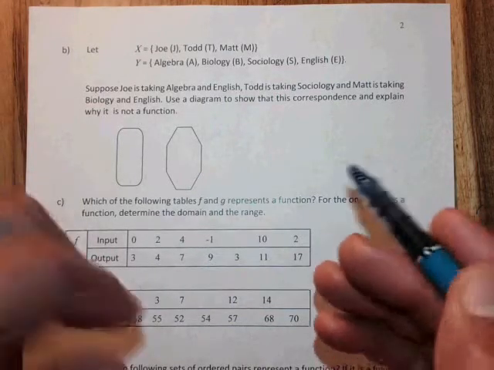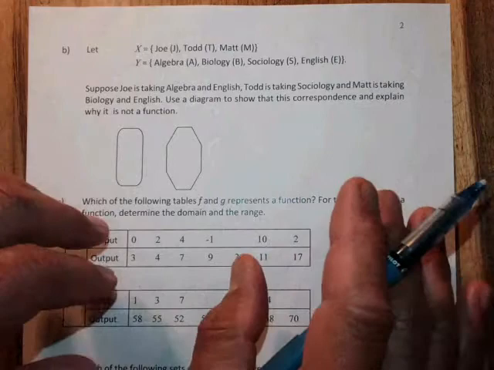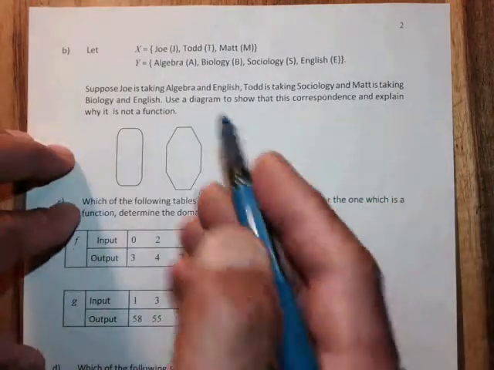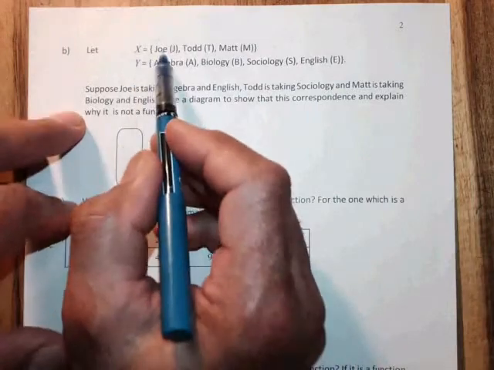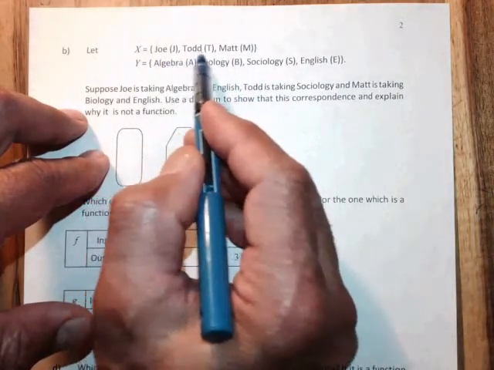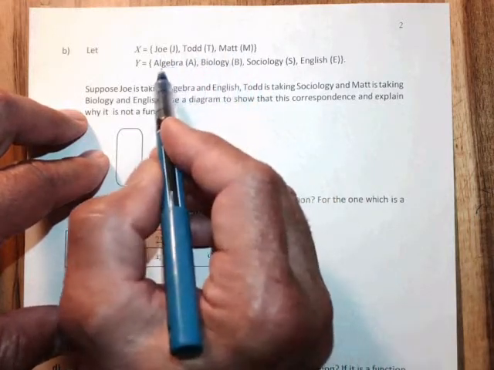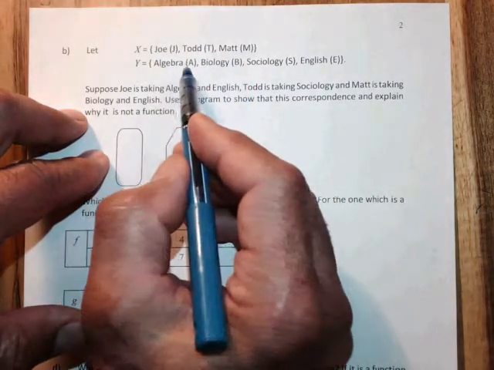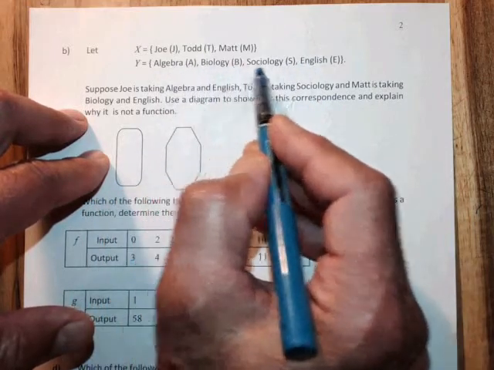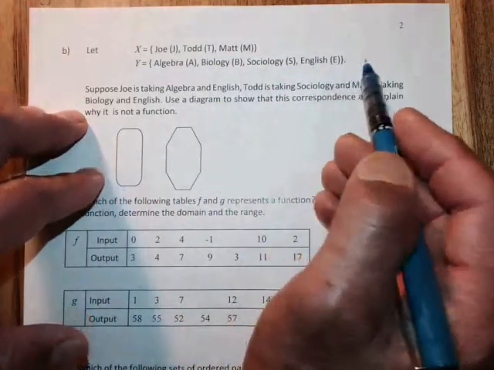Okay, the second example we're going to discuss here today is the following. We have two sets, X and Y. X is the set of three guys here, Joe, Todd, and Matt. And set Y consists of these courses: algebra, biology, sociology, and English.